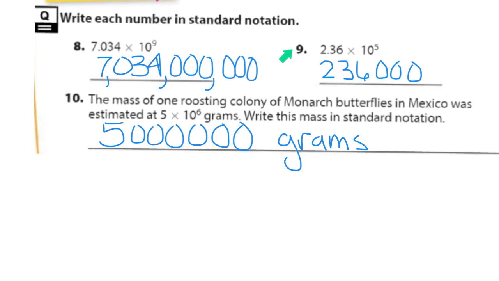For problem number 9, here's my decimal point. Move it 5 spaces. So I started here. I went 1, 2, 3, 4, 5 spaces. And the empty spaces here I put in zeros, just like I did on the first problem. So the empty spaces, I get zeros.